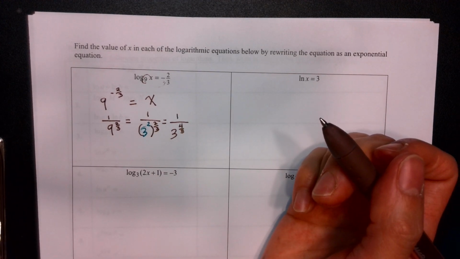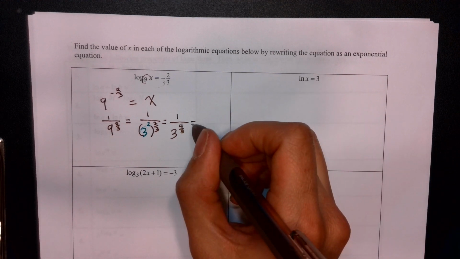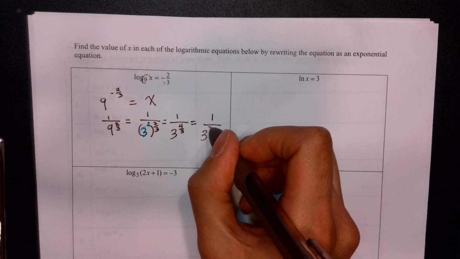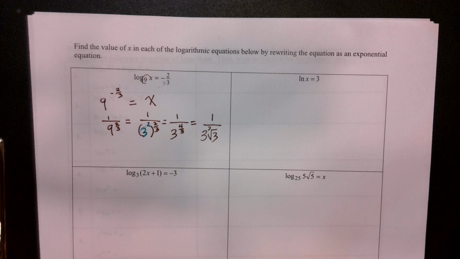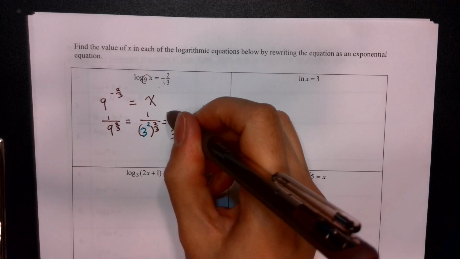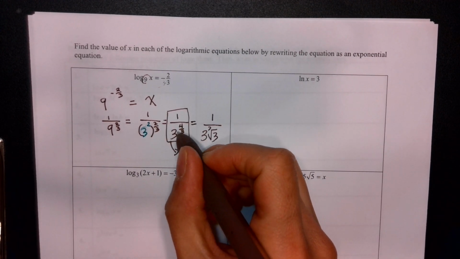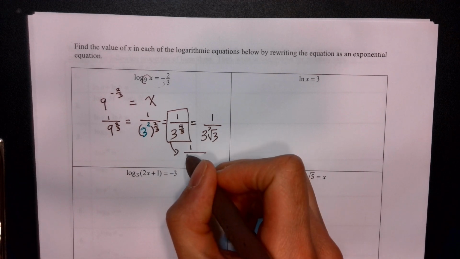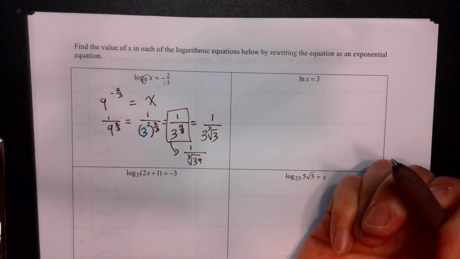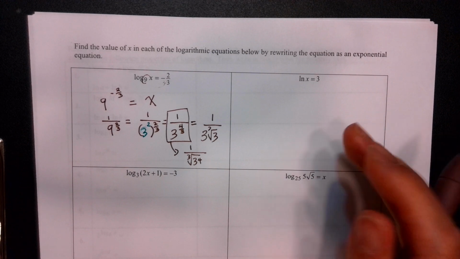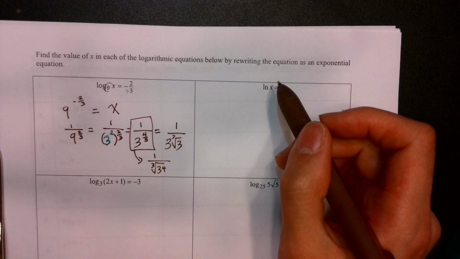So that's enough. I think on my answer key it says 1 over 3, cube root of 3 as well. This would be fine if you write it like that on your quiz. Or if you want, you can do 1 over the cube root of 3 to the 4th power. That's fine as well. Okay? All right, the second problem.